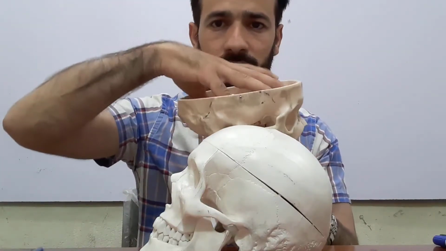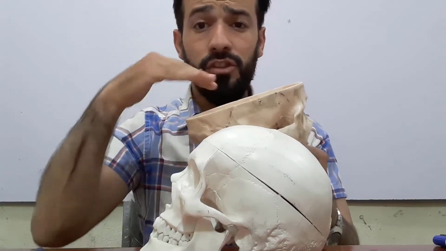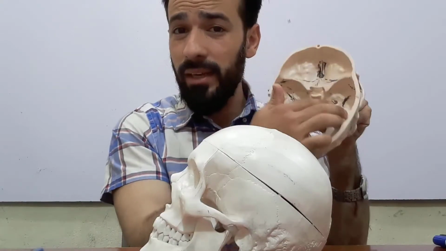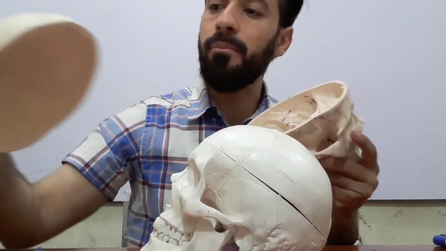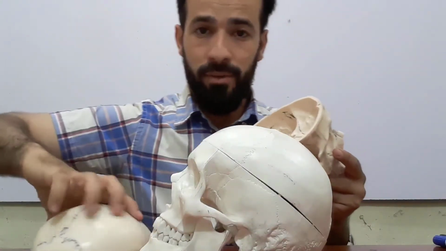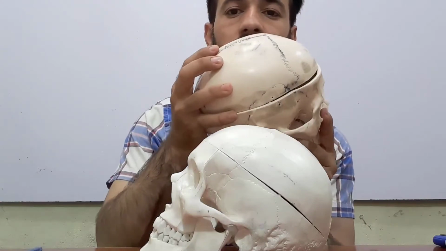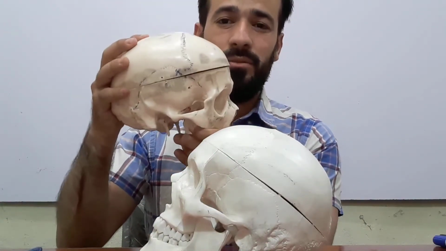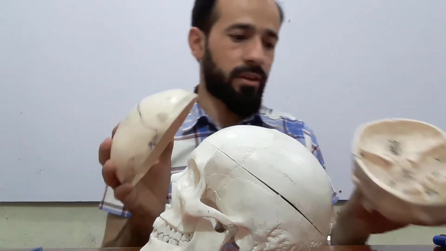This here is your brain, and the part of your cranium which is present below the brain is called the basocranium, or the base. And the part which is present above your brain is called the neurocranium. So it's like this, right? Your cranium is divided into neurocranium and basocranium.